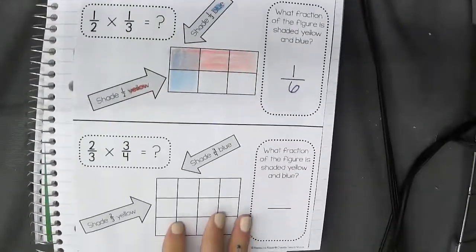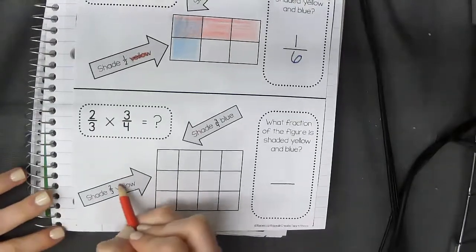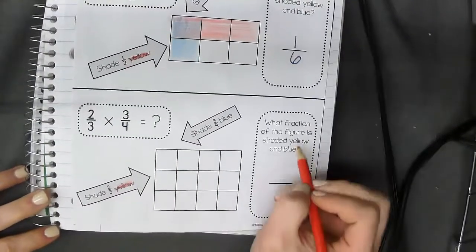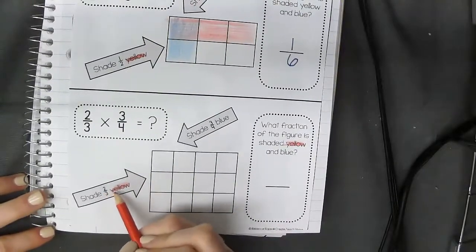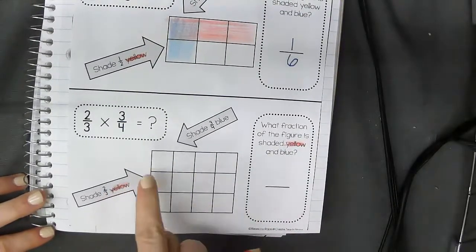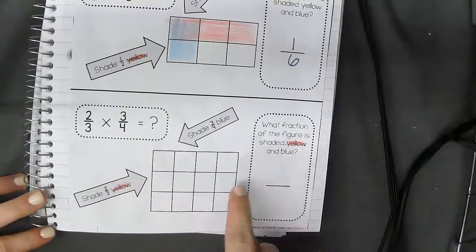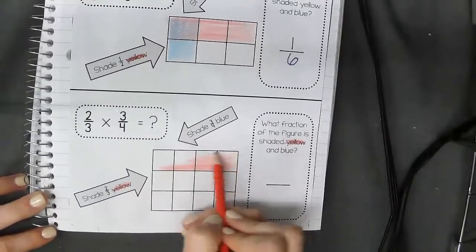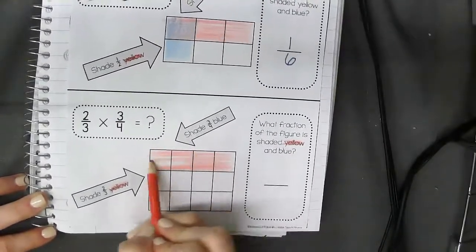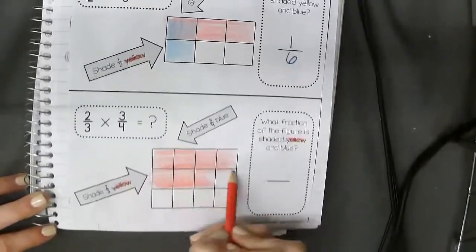Let's go ahead and look at our second example down here. Again, I don't have yellow, so I'll just use red and color this so I know that I used red. But it says shade 2/3 yellow. So here I see 1, 2, 3. So I want to shade 2 of those red. So here is 1, and here is 2.